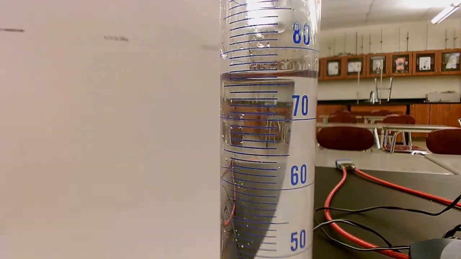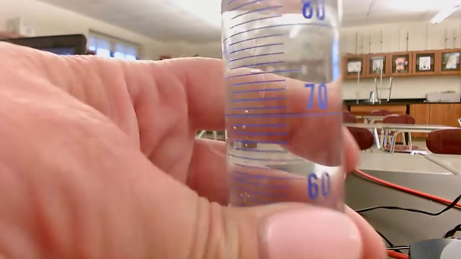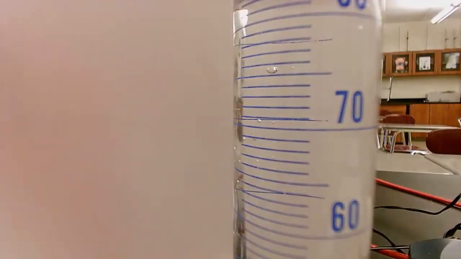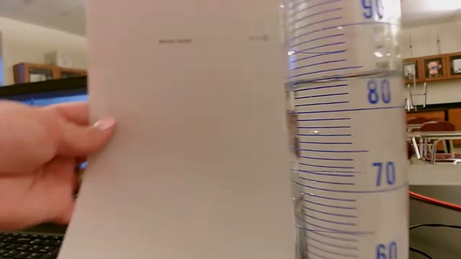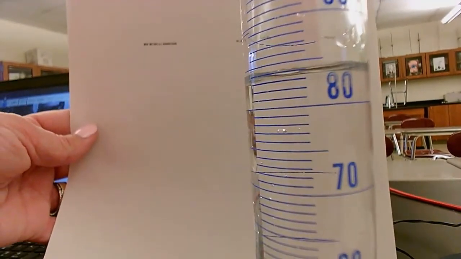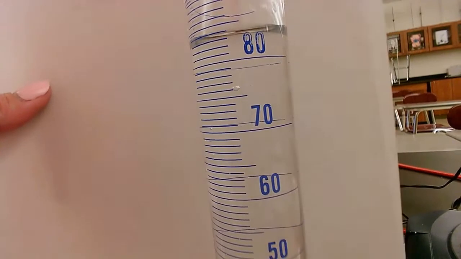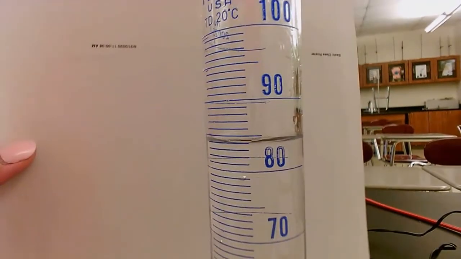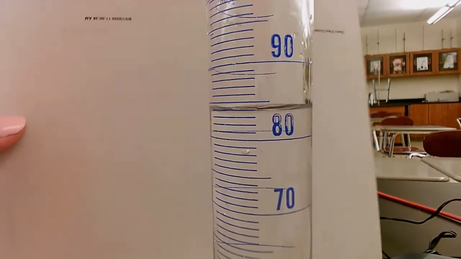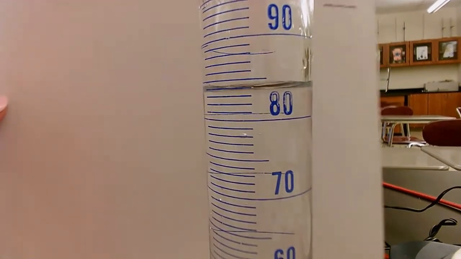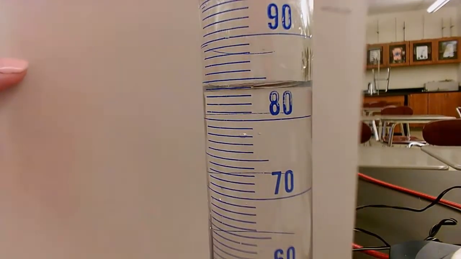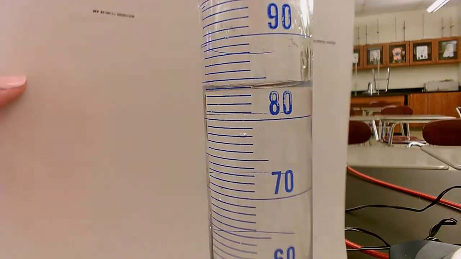All right, so now we're going to put the sample in, but we're going to tilt it because it's a little bit heavier. And now, there you go. That is the final volume. Wow, that's really nice once I figured out how to focus it.